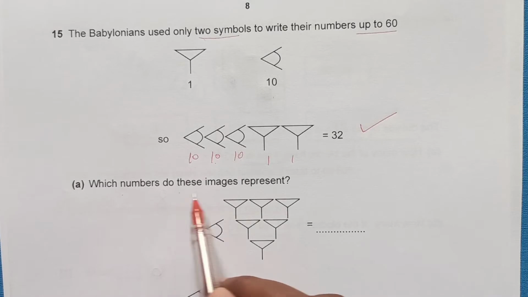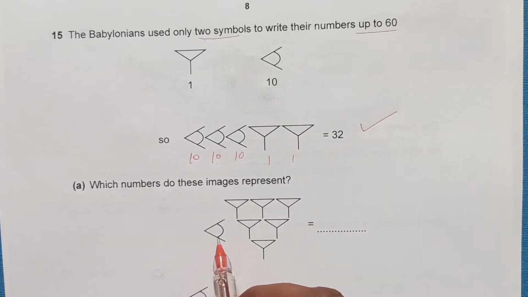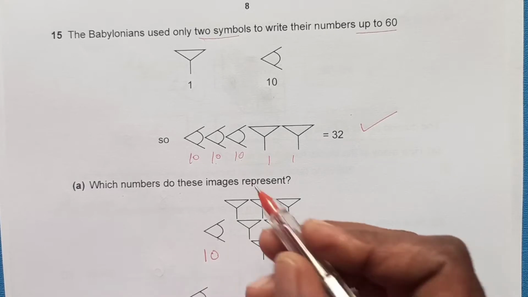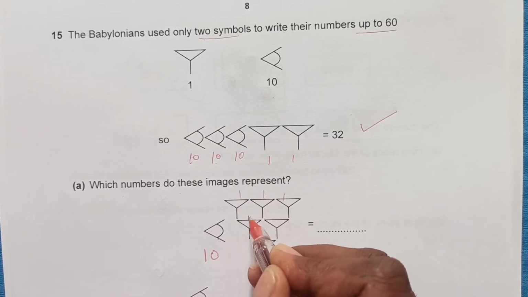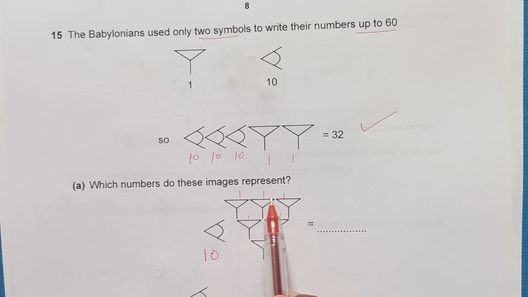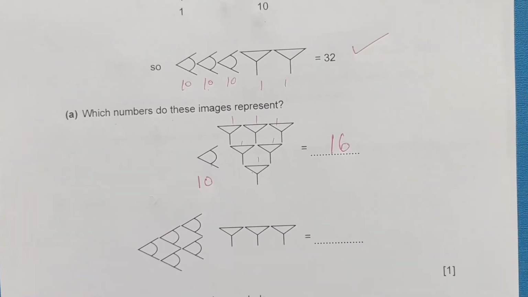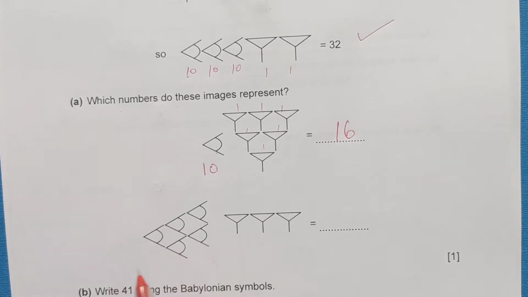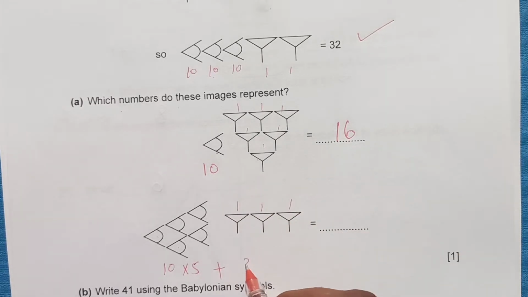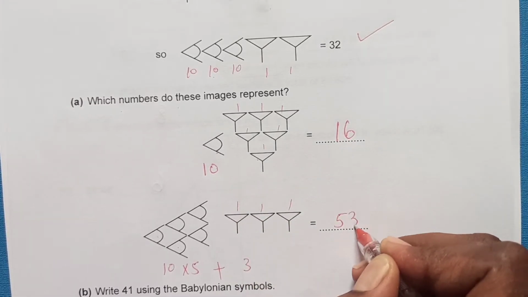So now which number do these images represent? This number from here represents 10. These are all 1, 1, 1, 1. So 10, 11, 12, 13, 14, 15 and 16. So the final answer for this will be 16. Now next one. This is 10, then 1, 2, 3, 4, 5. So 10 times 5 is 50, plus all these are 1, 1. 50 plus 3 is 53.